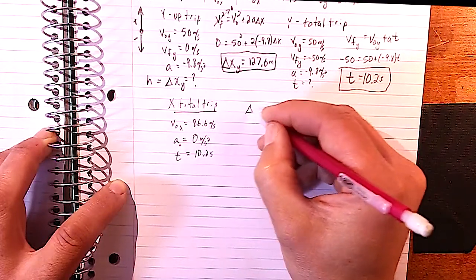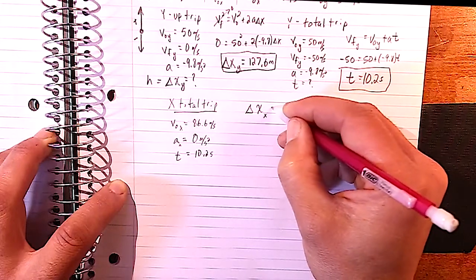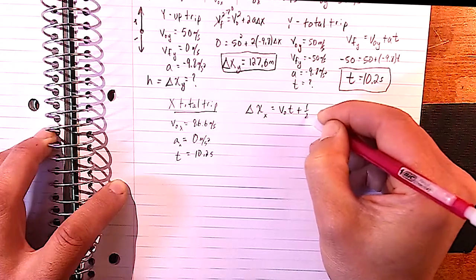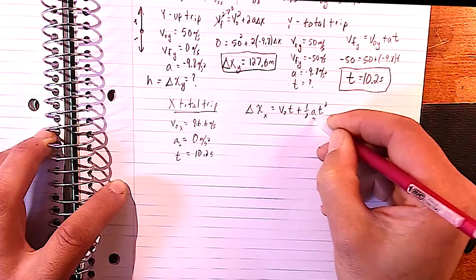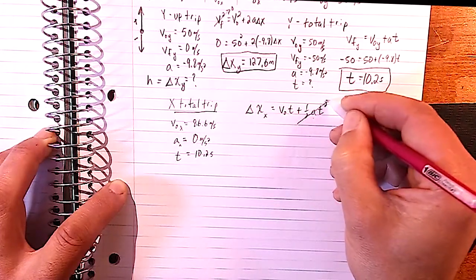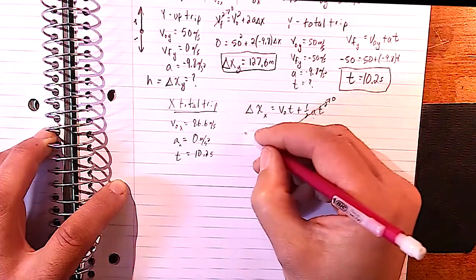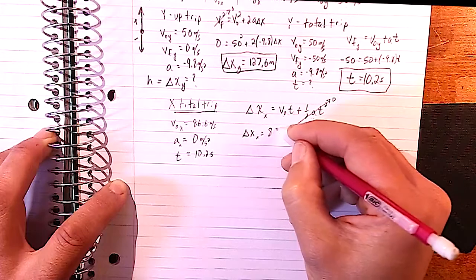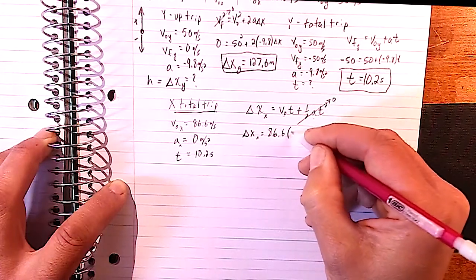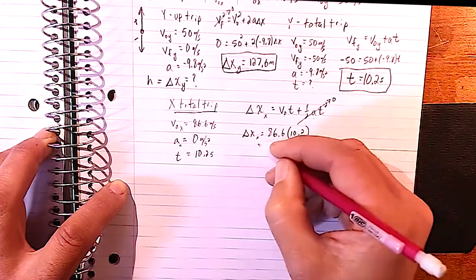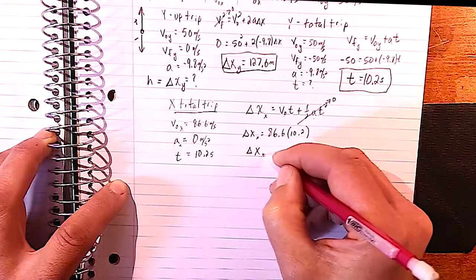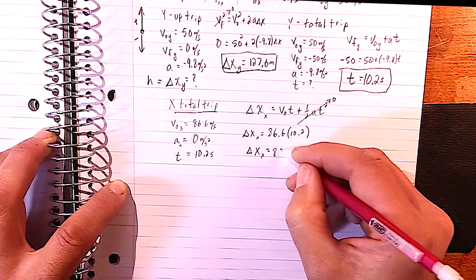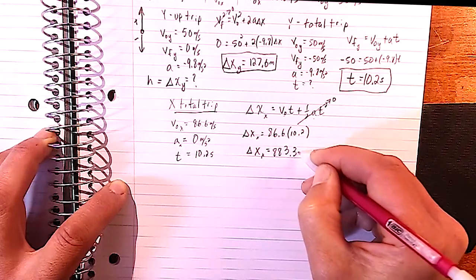So for a total trip, we can do delta xx equals v naught t plus 1/2 at squared. There's no acceleration in the x direction, so this drops to 0. And our delta xx is just going to be 86.6 times 10.2. And that gives us a horizontal range, or delta xx, of 883.3 meters.